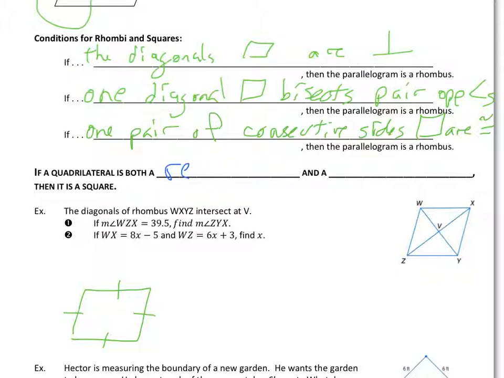Now with the square, well, we haven't really talked about it, but if a quadrilateral is a rectangle, and the way we prove a rectangle, if it's a parallelogram, is that the diagonals are congruent. So if the diagonals are congruent, and it's also a rhombus, which means the diagonals are perpendicular, then it's a square. So we check to see if it's a rectangle by checking to see if the diagonals are congruent. Then we check to see if it's a rhombus by checking to see if the diagonals are perpendicular. And if it meets both, then it's a square.